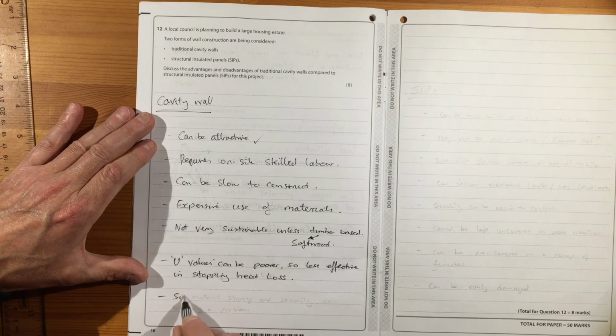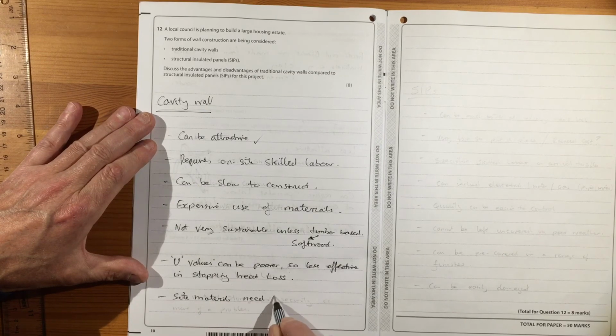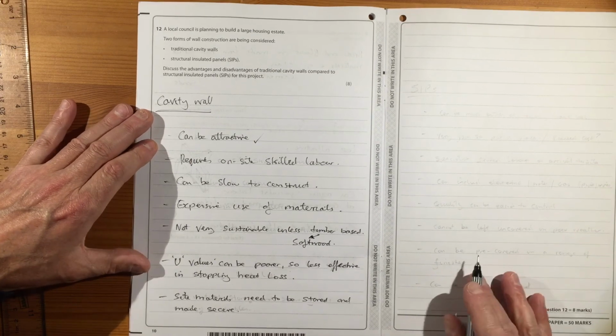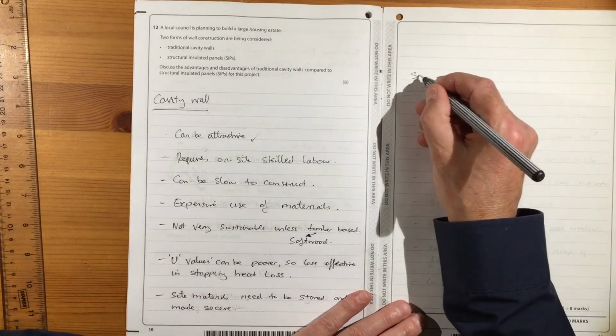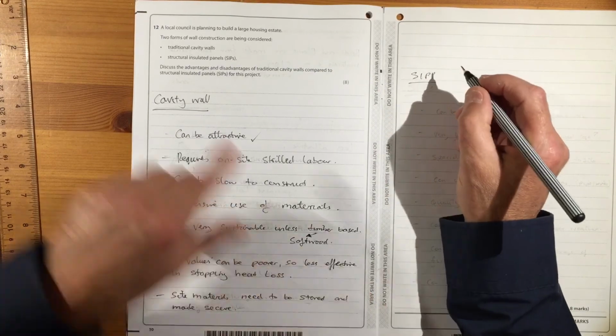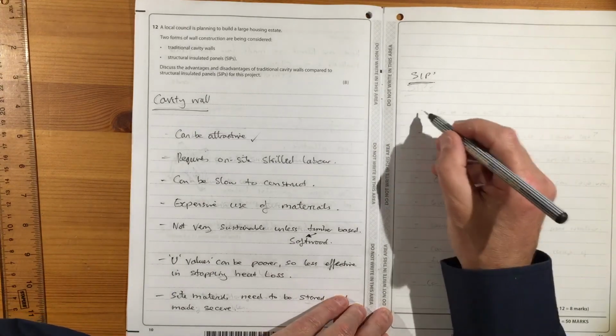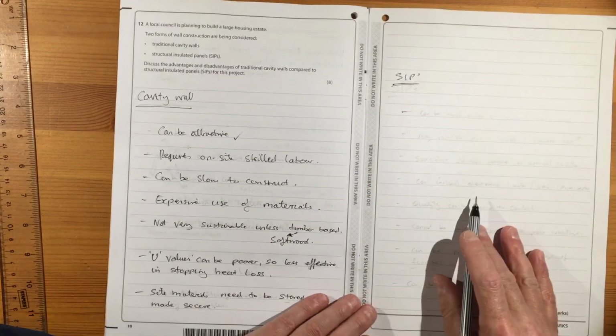And lastly, site materials need to be stored and made secure from theft. It's a big problem on some sites. Now the SIPs, which is the structural insulated panels, different kettle of fish this. It's almost the reverse in some ways.